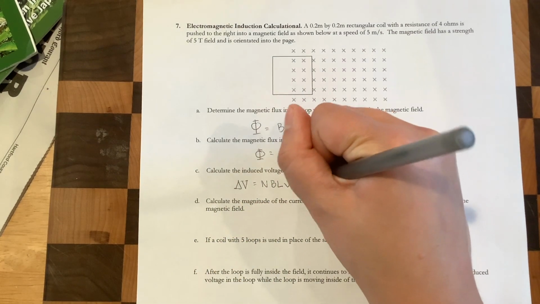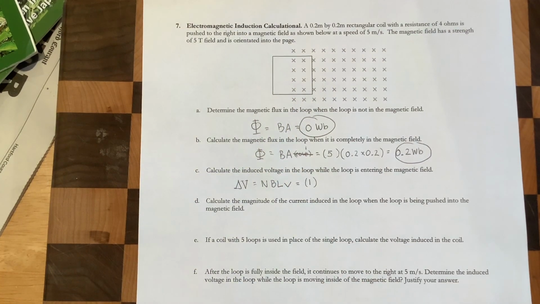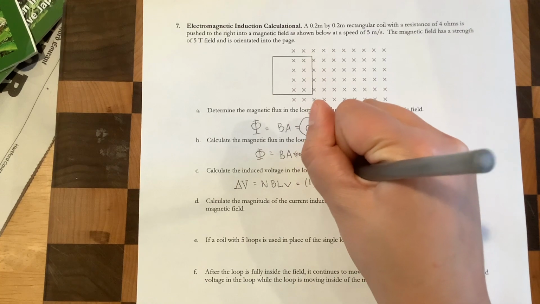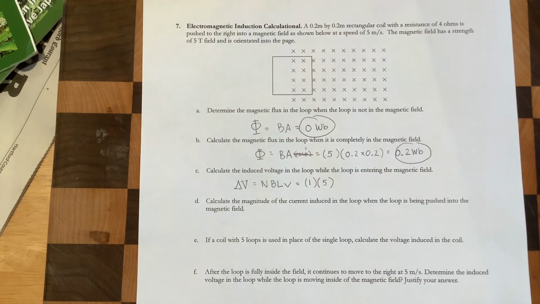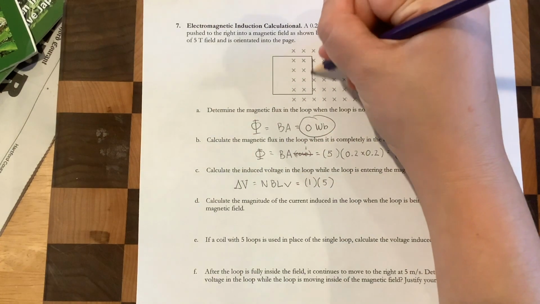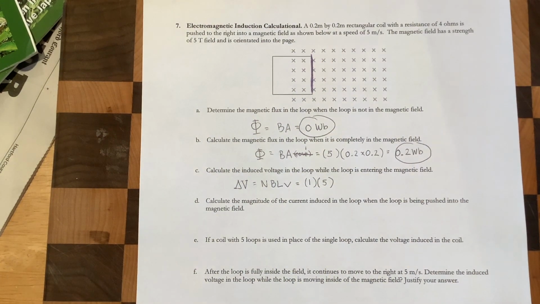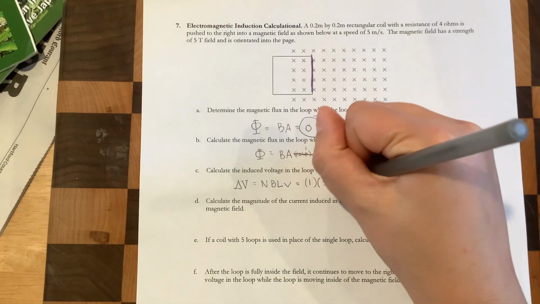So I'm putting in 1 for n because you can assume it's one loop. I'm putting in 5 Tesla for B. That's my field. The length is referring to this length right here. But it's a square, so both of those lengths are the same number. So that's 0.2.